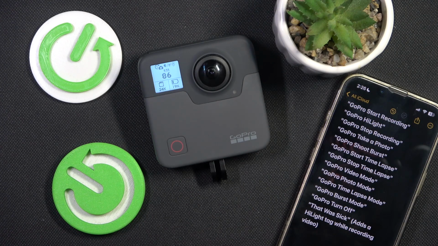Then GoPro video mode, GoPro photo mode, GoPro time-lapse mode, GoPro burst mode, GoPro turn off, and these are all of the options on your GoPro Fusion 360 with voice control.